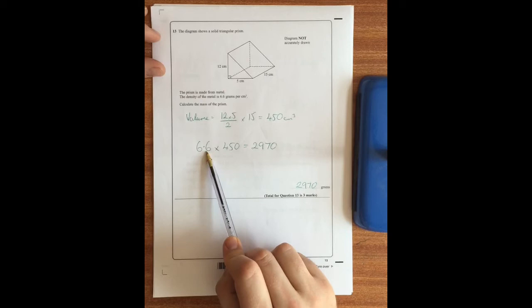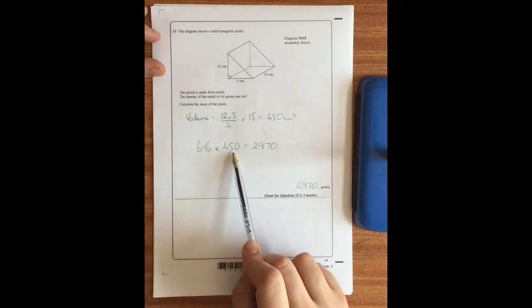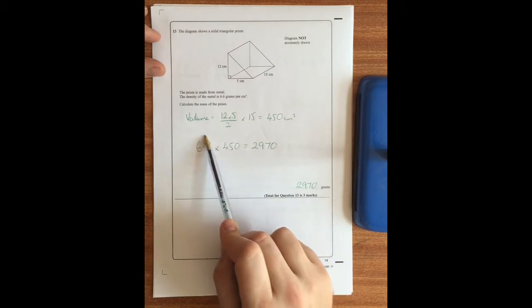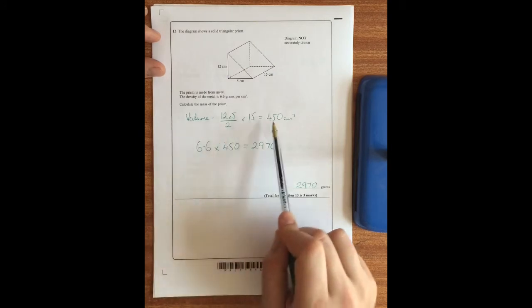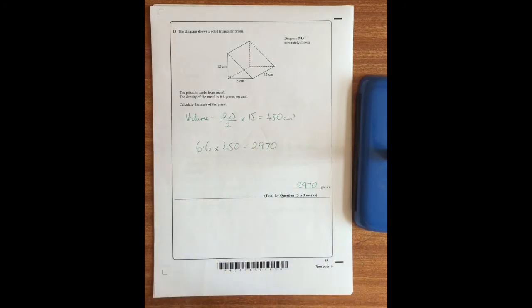We are then told that each centimetre cubed is worth 6.6 grams, so we do 6.6 times 450. You actually got a mark for writing that down. So 1 mark, 2 marks, and your 3rd mark is for 2,970.